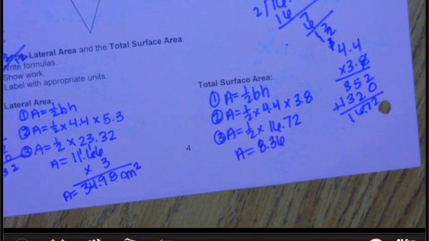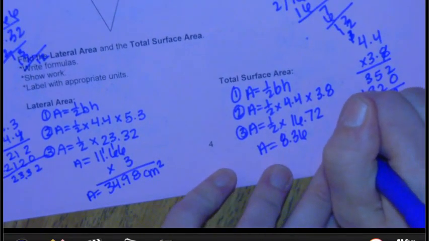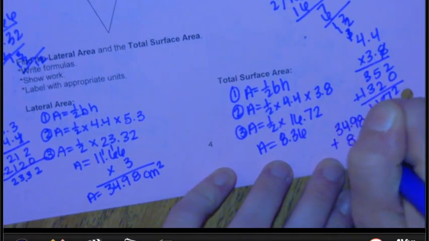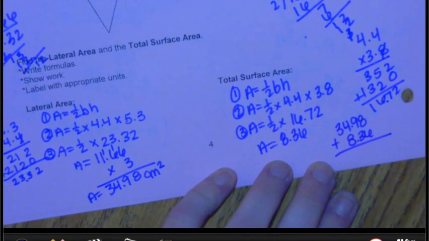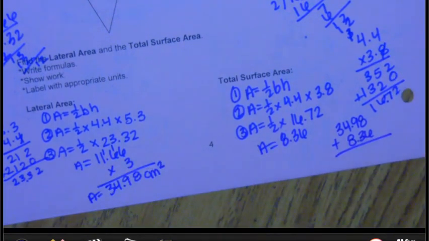Now, this is just the area of my base, and I need to find the area of the entire figure. So I'm going to add my 2 numbers up. 34.98 plus 8.36. 6 plus 8 is, I think that's 14.